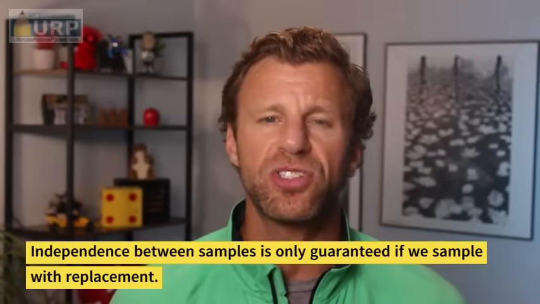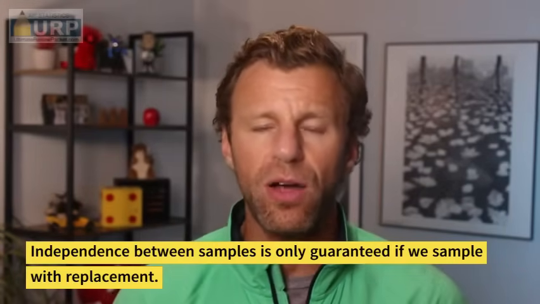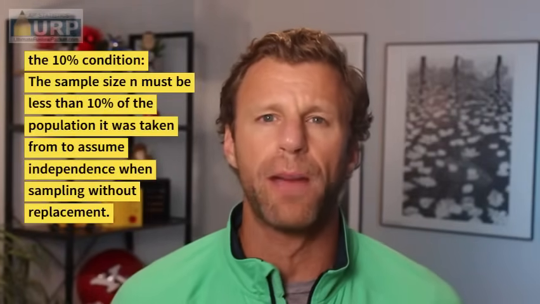Now, the only way we can guarantee independence between our samples is if we sample with replacement, which means once we take out, we put them back. Take out, analyze, put them back. But unfortunately, we don't always do that. So if we are sampling without replacement, then we do have to make sure that our sample size n is under 10% of the population.